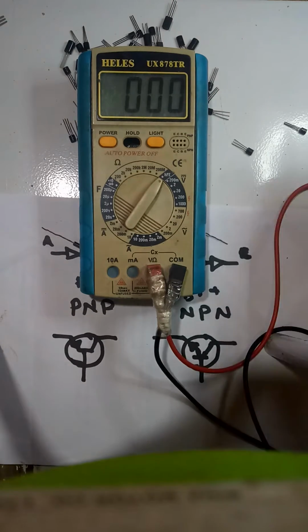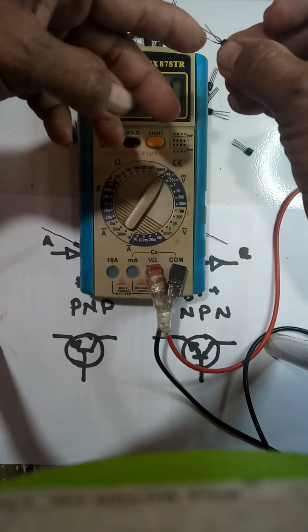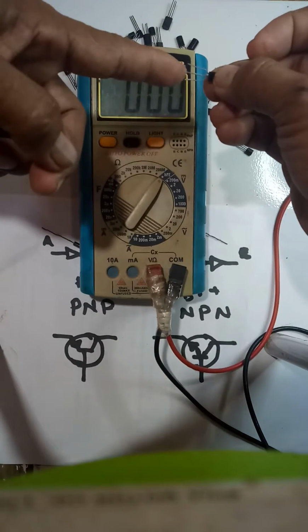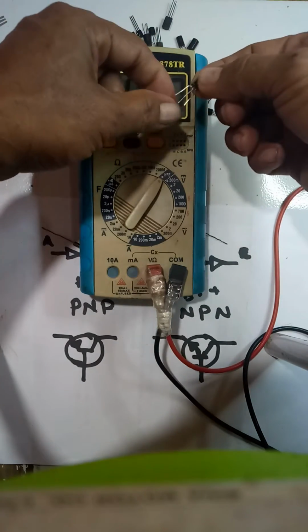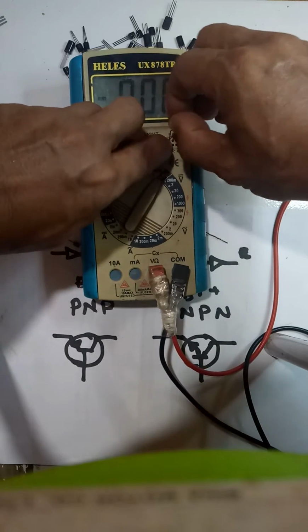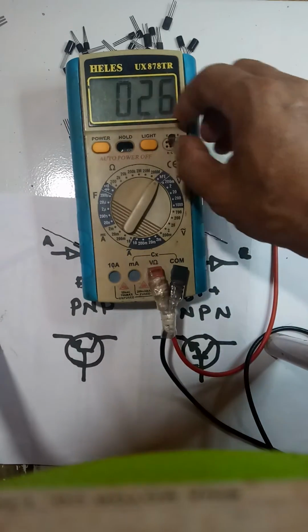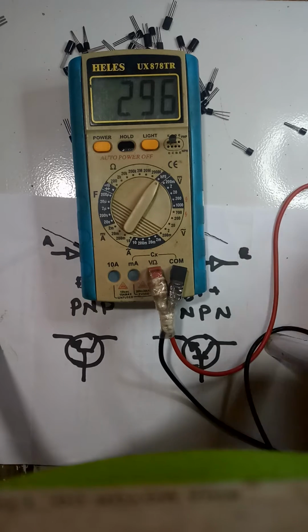And let's try another transistor that we have measured before. Base, collector, and this is PNP. Base, collector, and the reading is 297. The amplification factor is 296.